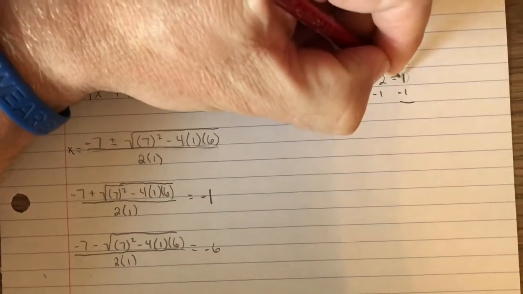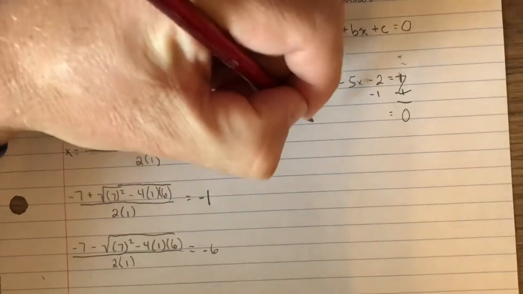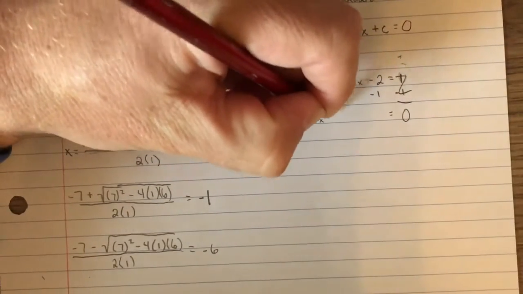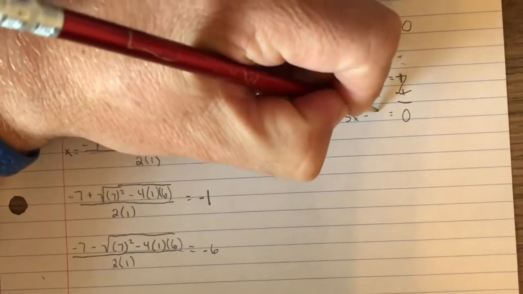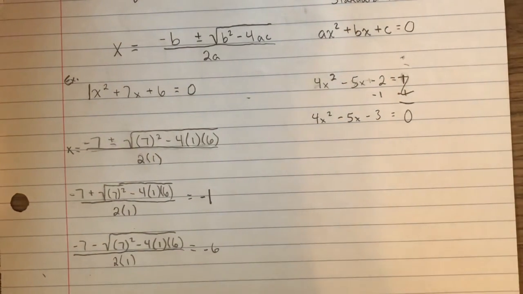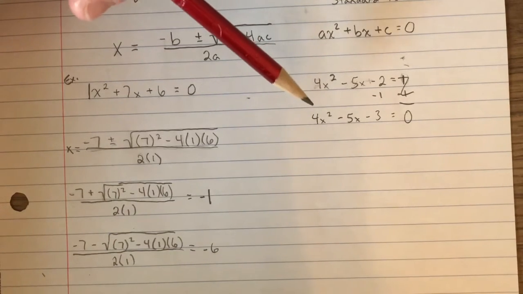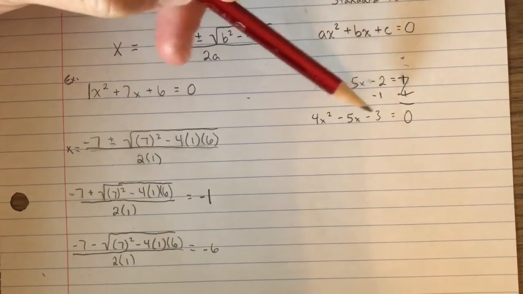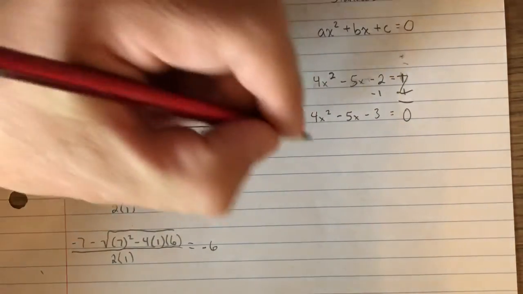Okay, we all know that 1 minus 1 zeroes out, so we're left with 0. And then I'm going to rewrite 4x squared minus 5x, but now it's minus 3. All right, now I've got my quadratic in standard form, a, b, and c. So I'm going to go to my quadratic formula.